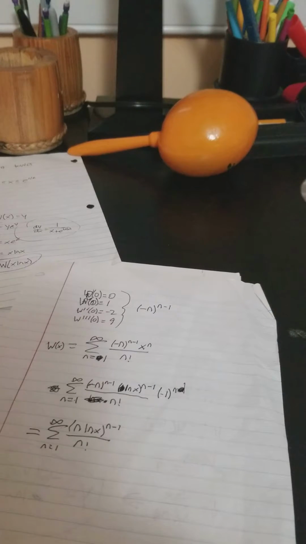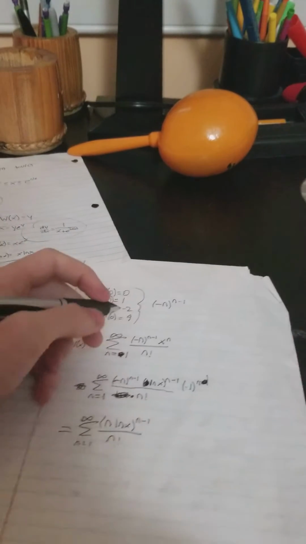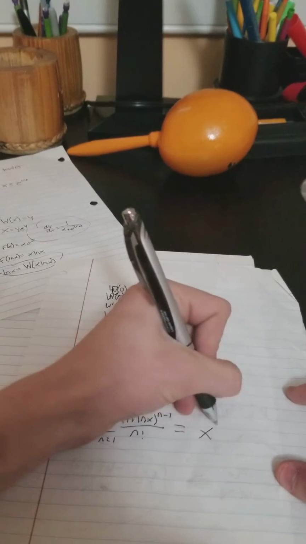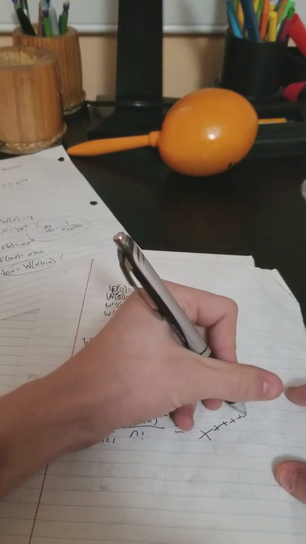I believe. Yes. I'm almost certain. Yes. Okay. Just make sure I'm not making any mistakes. So now that we have this, this is equal to x to the x to the x to the x to the x.